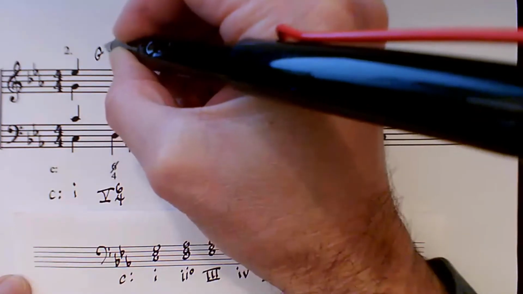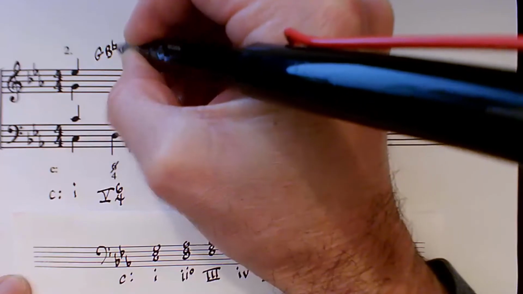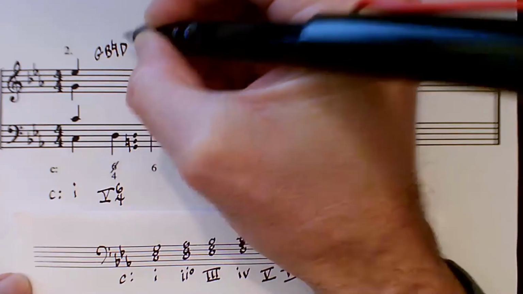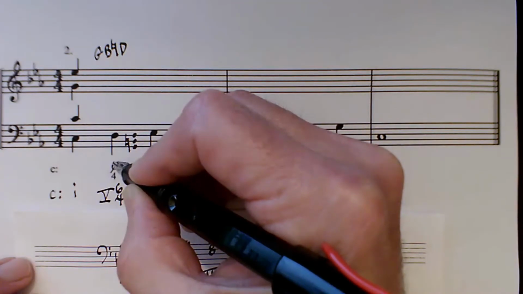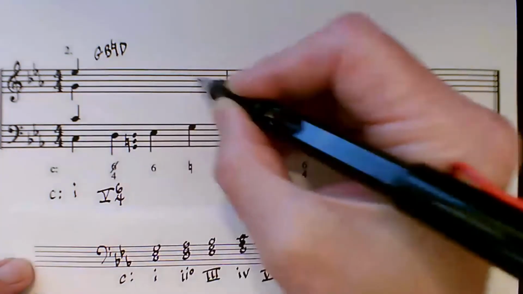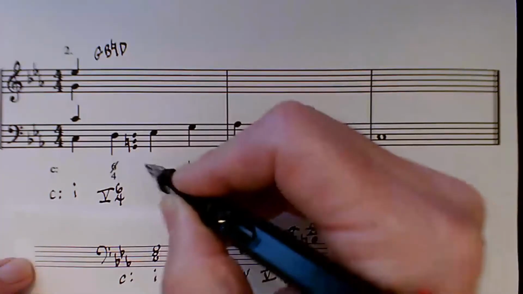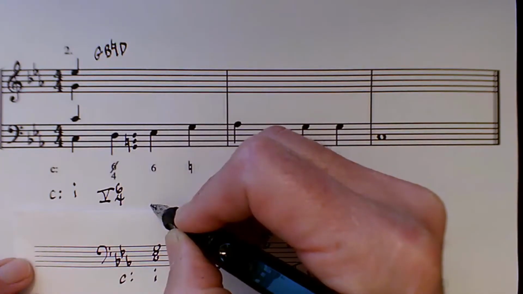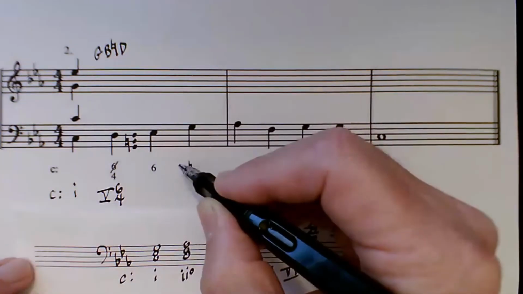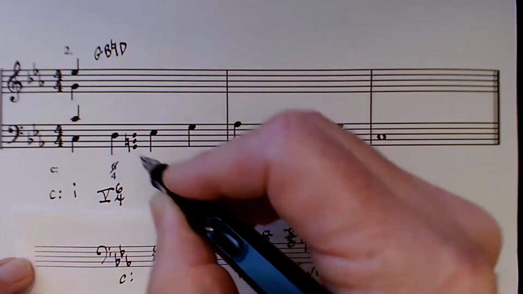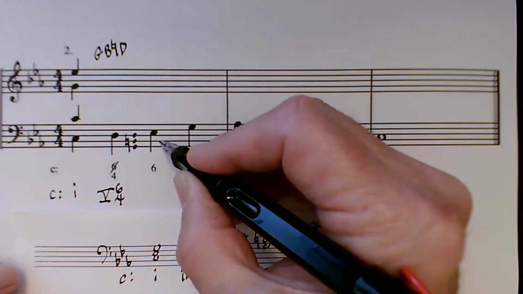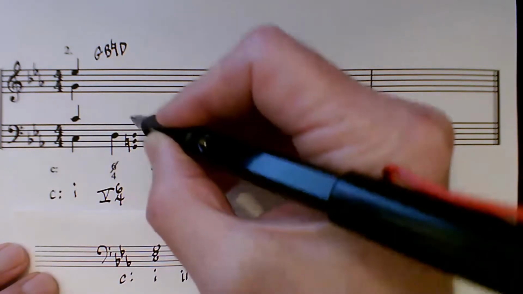So the notes will be G, B natural, and D. Now what the figured bass doesn't tell you is exactly what the melody is supposed to be, and it doesn't tell you exactly where those notes are supposed to go. You have to figure out good voice leading, and you have to create a good melody. And that becomes the challenge of realizing figured bass, not really the choice of the pitches. So I'm going to go ahead and voice this.